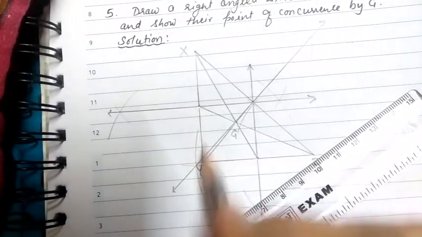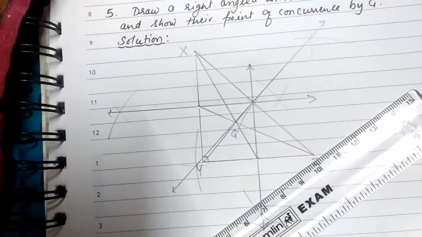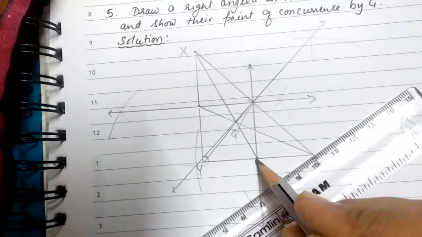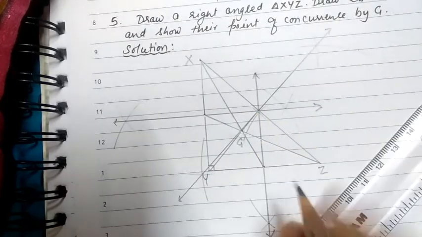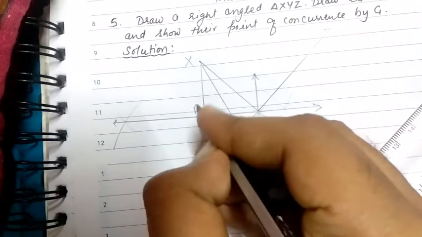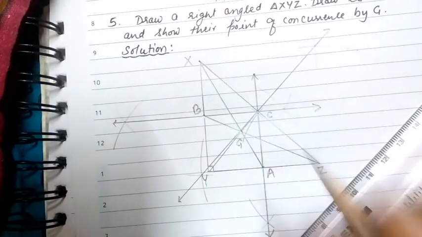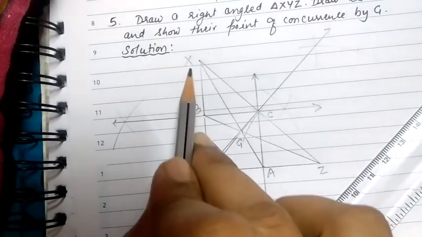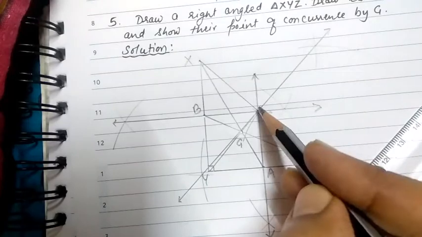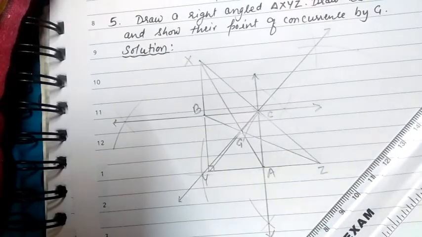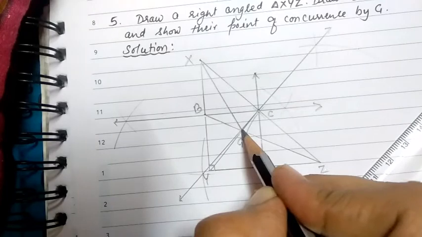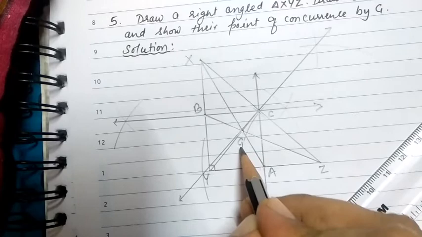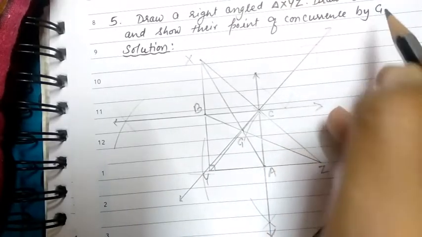So step number 1, right angle triangle. Step number 2, I have drawn the perpendicular bisector of all three sides. I will mark the midpoints of all three sides. So let's mark this point as A, this is B, and this is point C. And join these corresponding midpoints to the vertices. So X joined with A, Y joined with C, and Z joined with B. And they all three must intersect at one point, which is called the point of concurrence. And this point of concurrence is nothing but the centroid G.